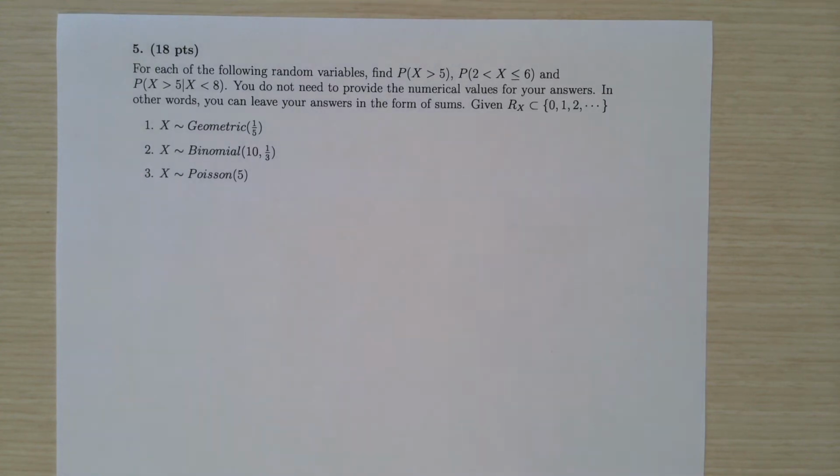Okay, so let us look at this one. For each of the following random variables, find P(X > 5), P(2 < X ≤ 6), and P(X > 5 given that X < 8).